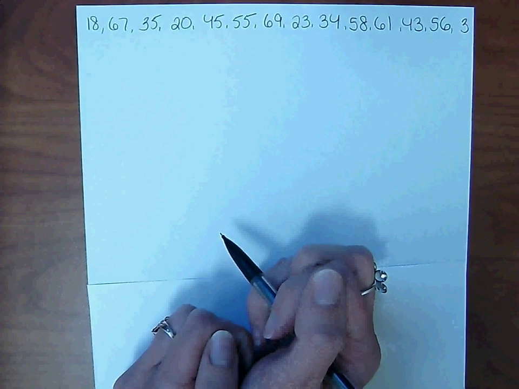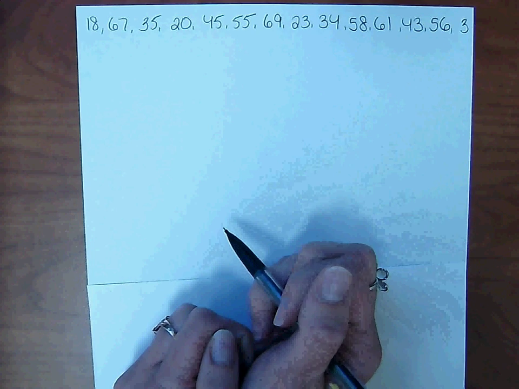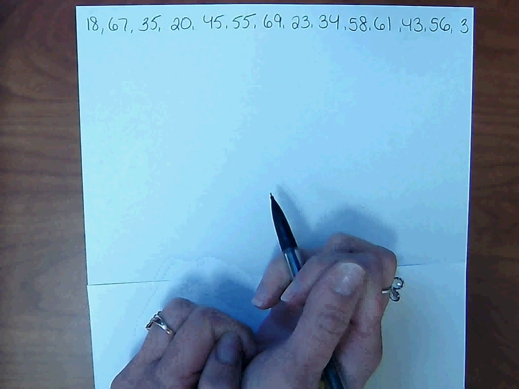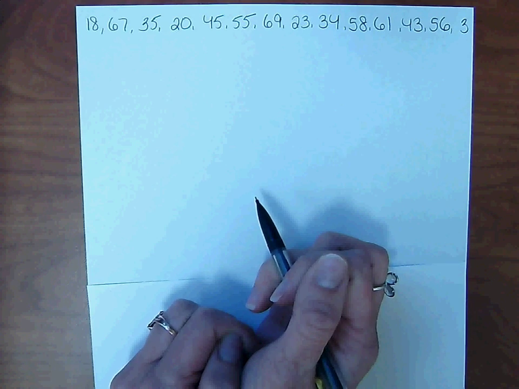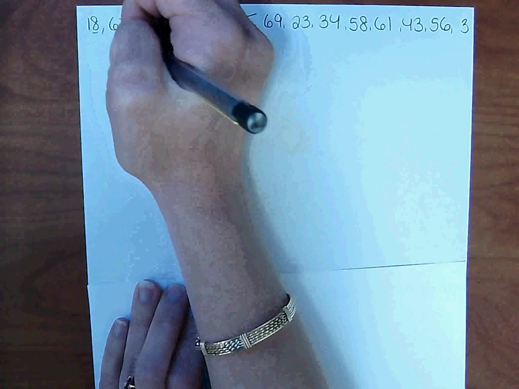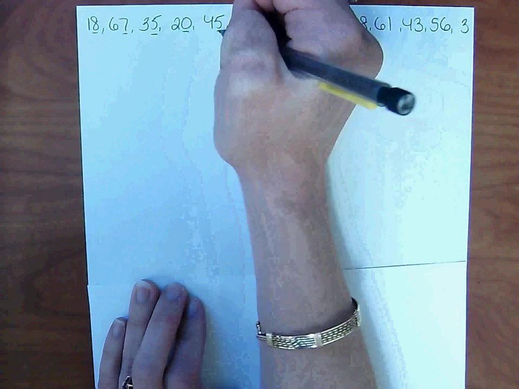So we need to think about the smallest place value of these numbers. For each of these, the smallest place value is the ones place. So I'm going to go through and underline each digit in the ones place. Those are going to be the leaves.